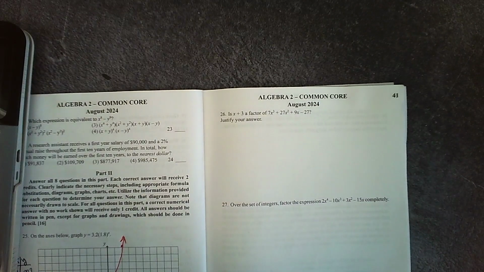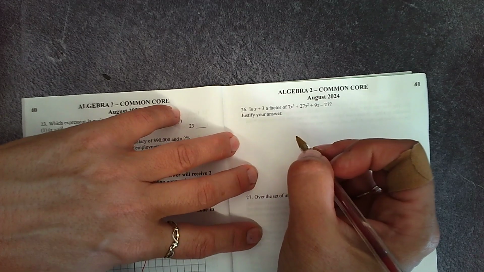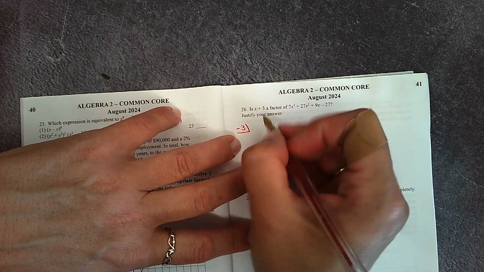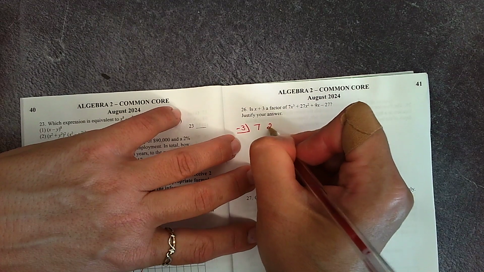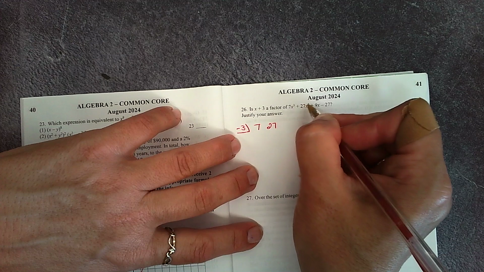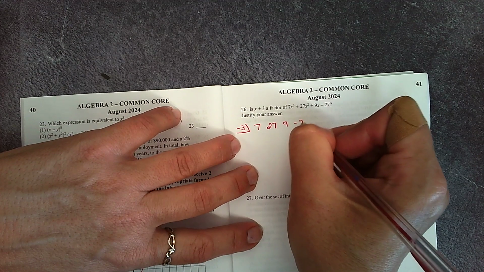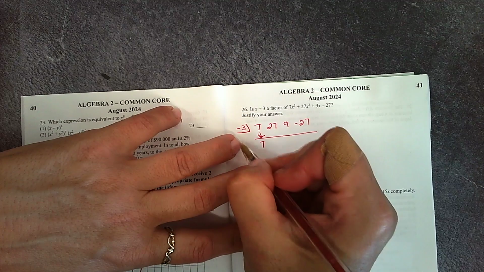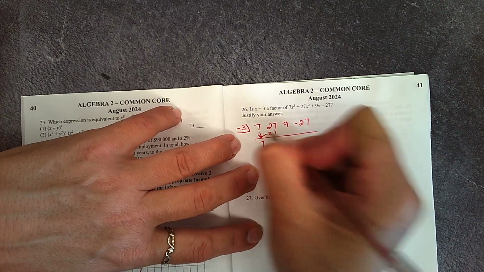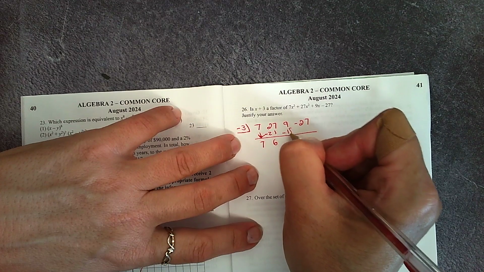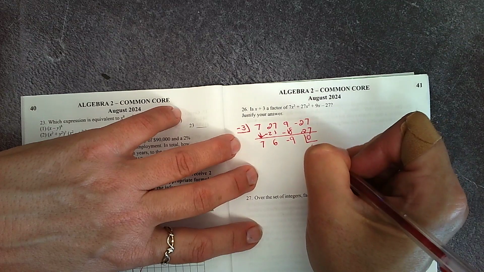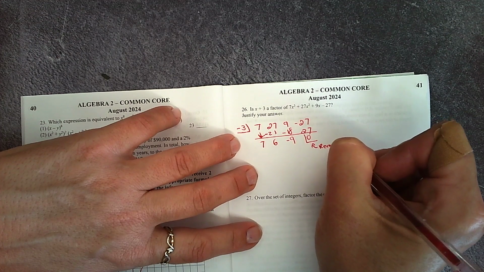Is x plus 3 a factor? Okay, again, 2 different ways of doing this one. First one is to do synthetic division. That's right. And put -3 in the box. Copy down my coefficients, 7. And again, double checking I'm not missing anything. 3, 2, 1, 0. Draw a line. First number comes down. Multiply. Add down. Multiply. Add down. Multiply. Add down. I identify that that is the remainder.